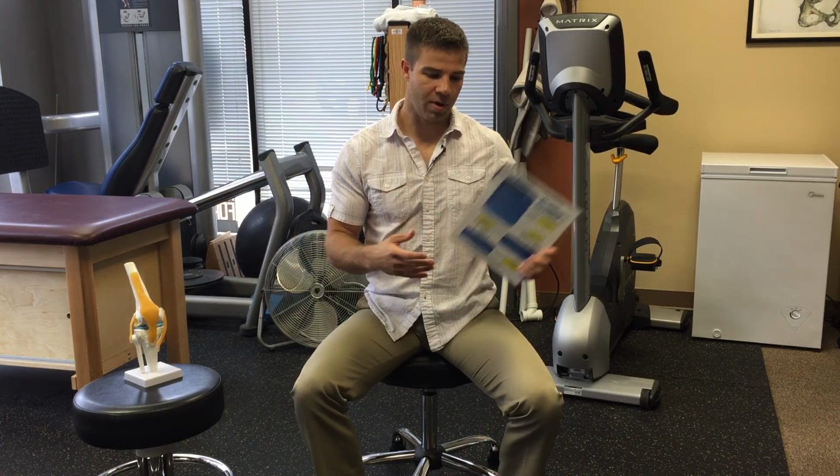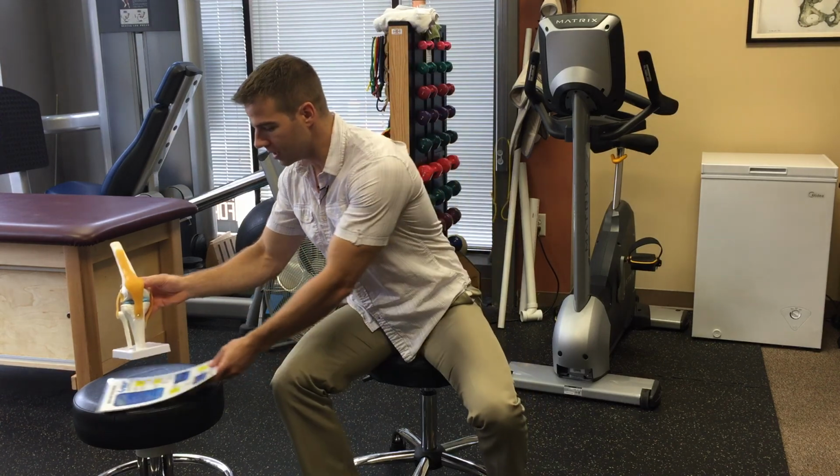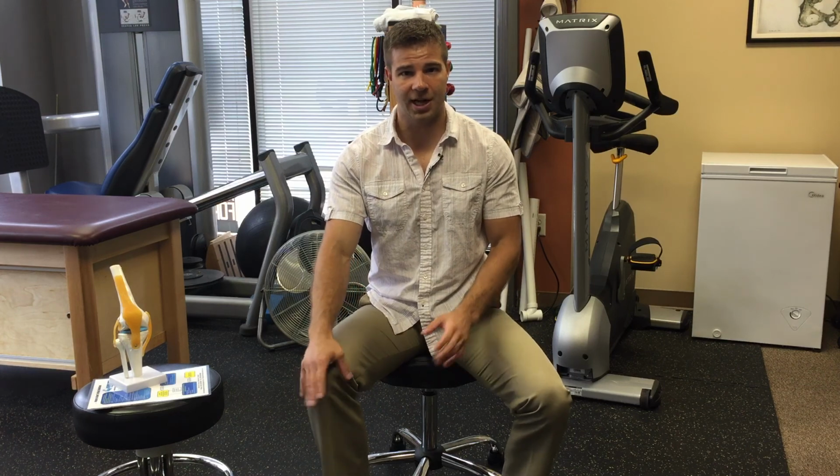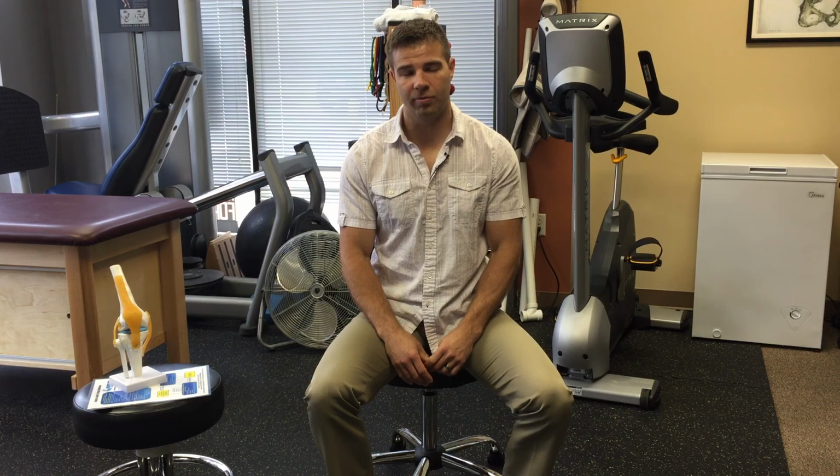One of the most common things that I see people screw up is they start running too soon. Usually about 12 weeks is when you can start to run. But if you're not strong enough, if you don't have like 85% quad strength on your affected leg compared with your opposite leg, you're going to cause other problems, other tendonitis issues in your leg. So that's just a little bit of an overview about ACLs. And yeah.